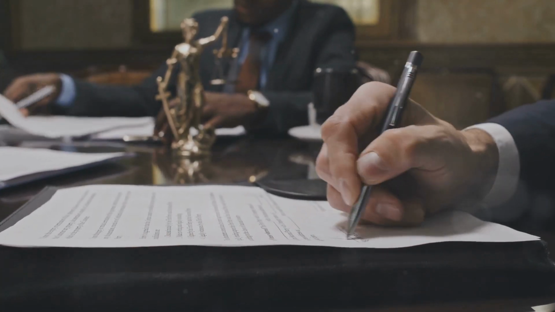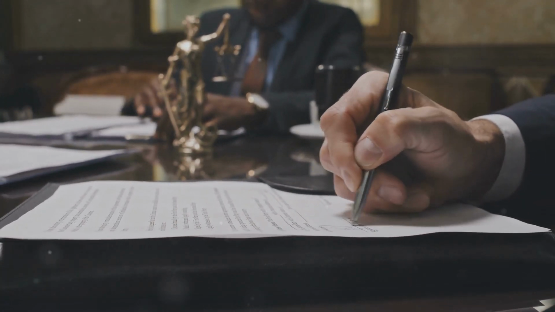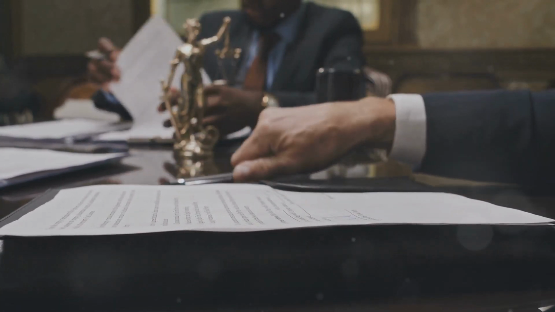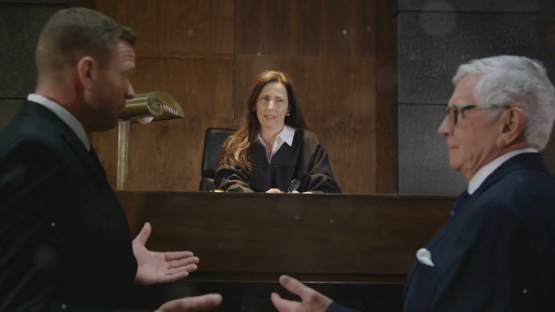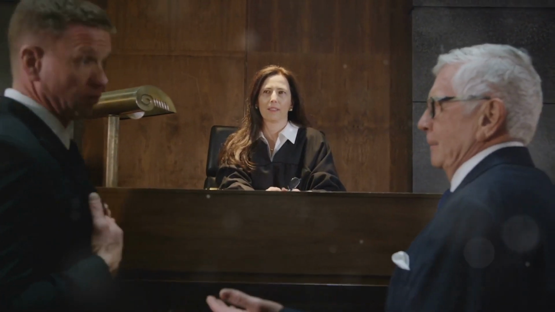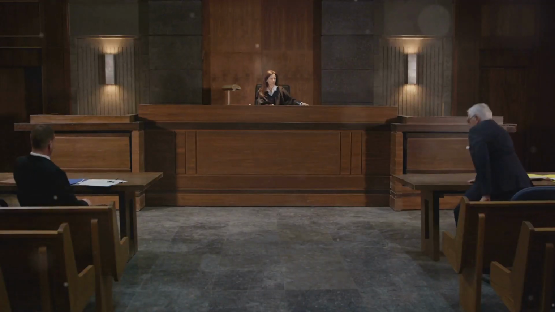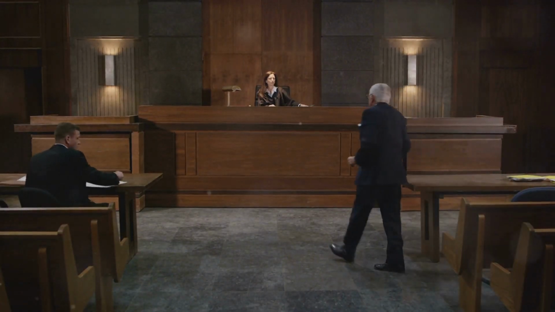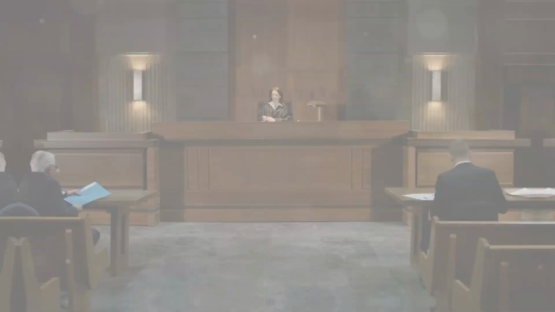Possible outcomes. 1. Full settlement. The ideal outcome is a comprehensive agreement. 2. Partial agreement. The judge provides directions on remaining disputed points. 3. No agreement. The judge will provide directions for the next steps.